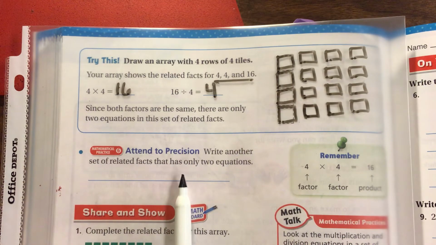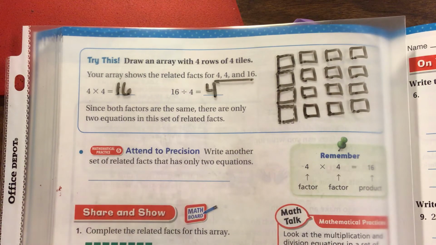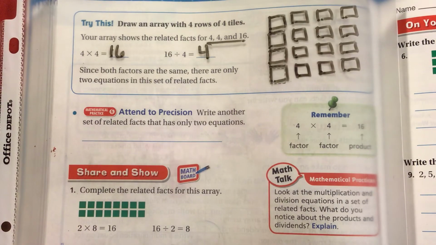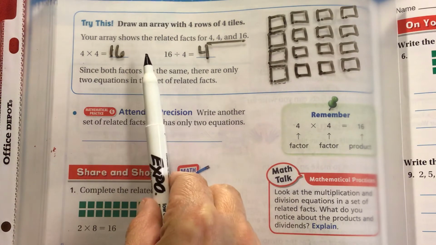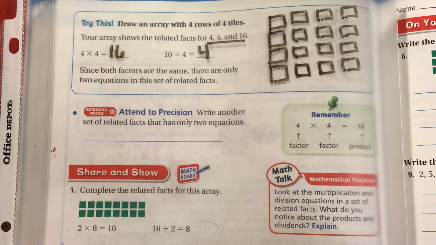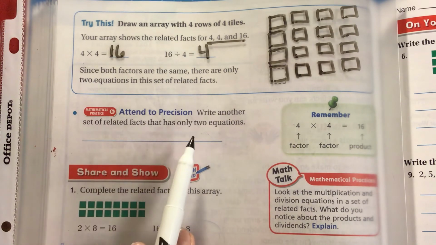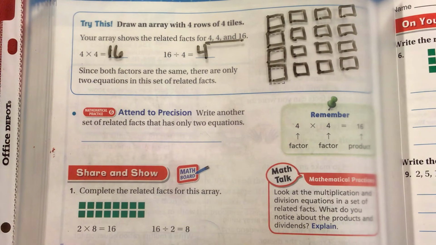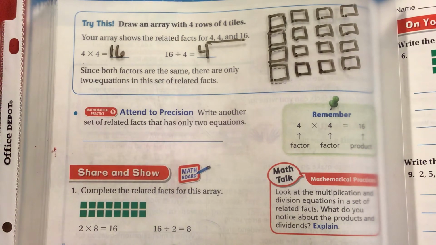Underneath here, write another set of related facts that has only 2 equations. Hopefully you got the idea based on the try this that you did. And this has multiple answers. There's all kinds of possibilities. So take a minute to think. What could you do with only 2 equations? Now remember, there's something very special about this, the fact that the factors are the same.